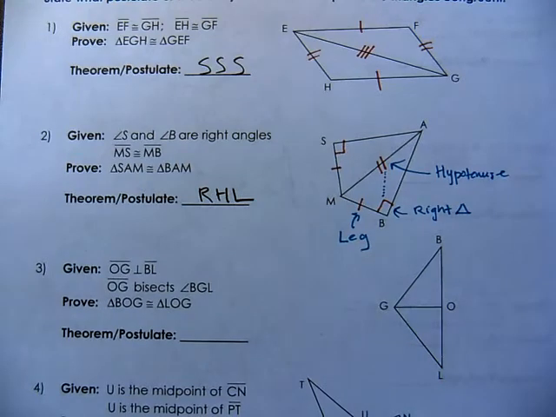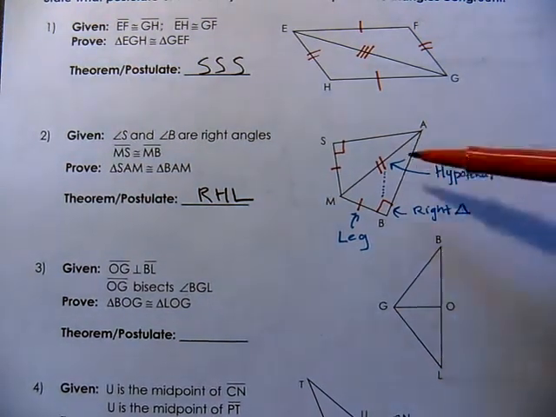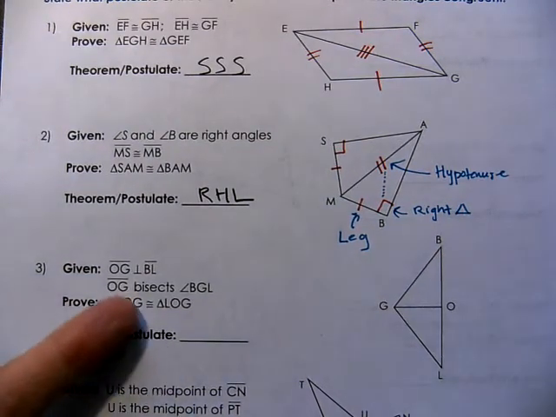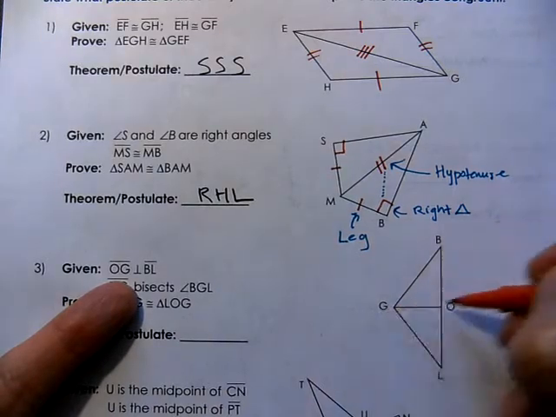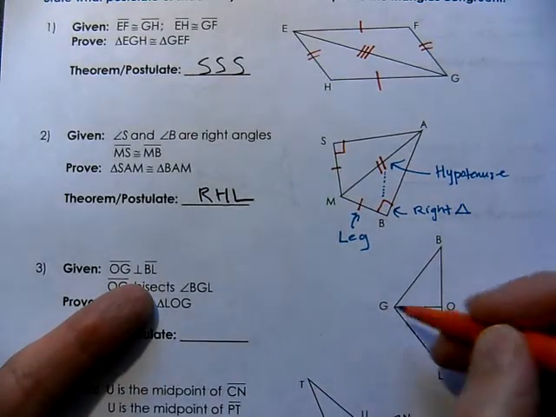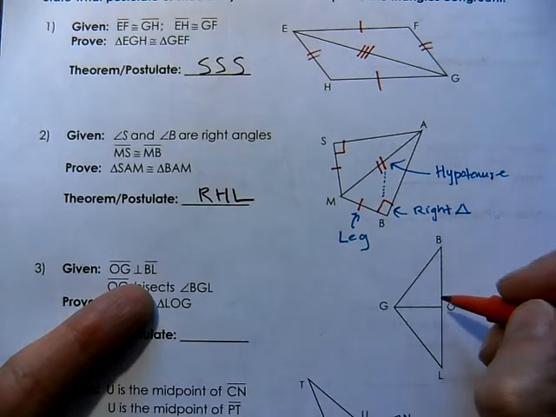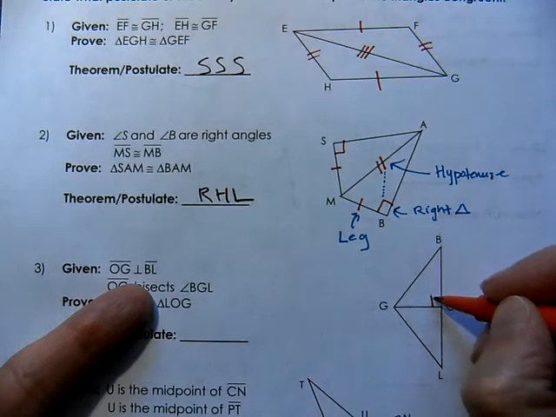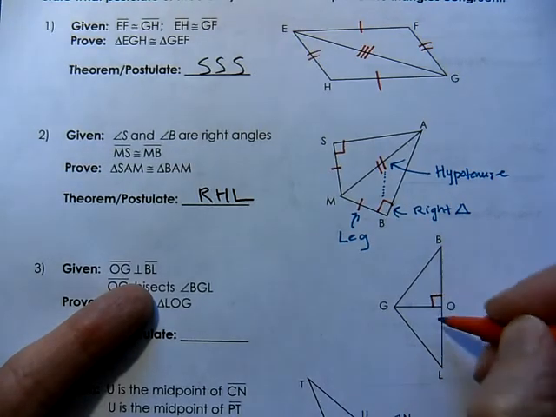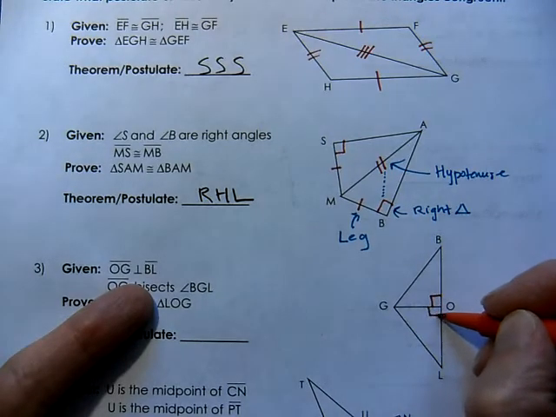All right, let's take a look at number 3. And again, once we have done that, then we're going to contrast number 3 with number 2, because those are good problems to take a look at. So here in number 3, we are told that segment OG is perpendicular to segment BL. Now remember, perpendicular lines form right angles. So we know we have a right angle, and we typically just draw one, but as there are two triangles, I'll draw a second right angle here as well.